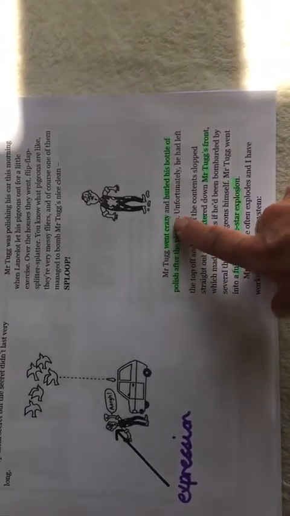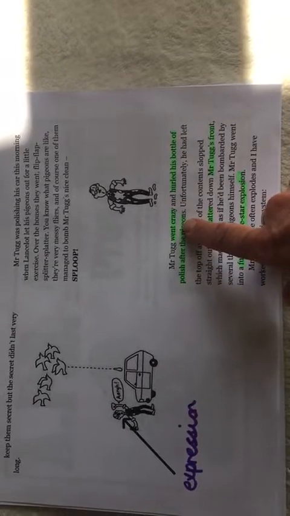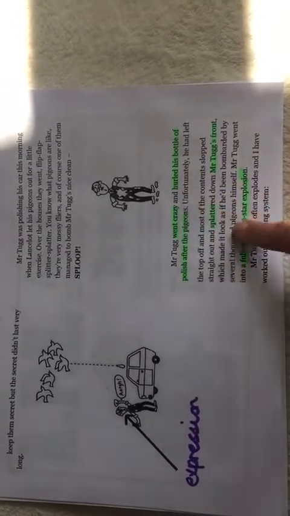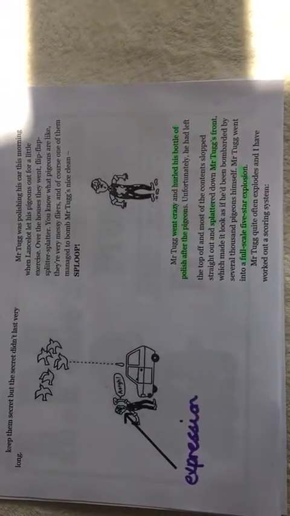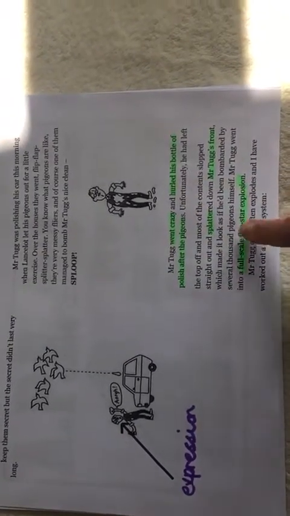Also, we can see here from the clues in the text, Mr. Trugg went crazy and he hurled his bottle of polish after the pigeons. So the contents splattered down Mr. Trugg's front and then he went into a full-scale 5-star explosion. So we've been a detective, we've looked at the clues, now we're going to use APE to make a detailed inference.